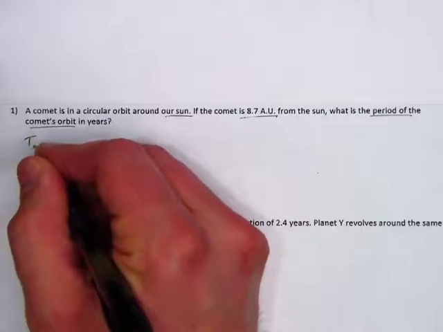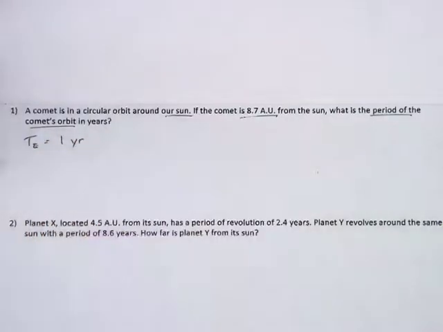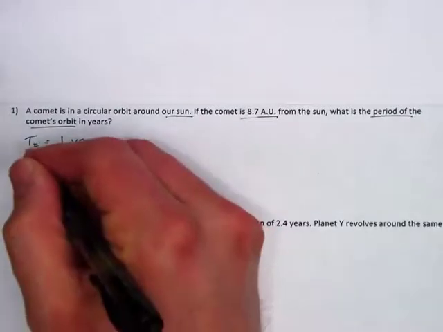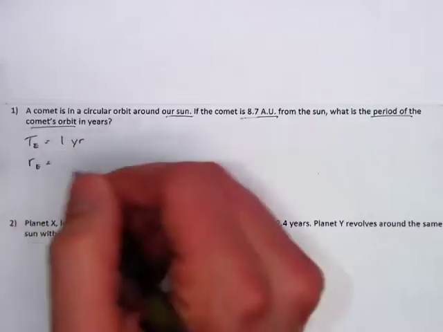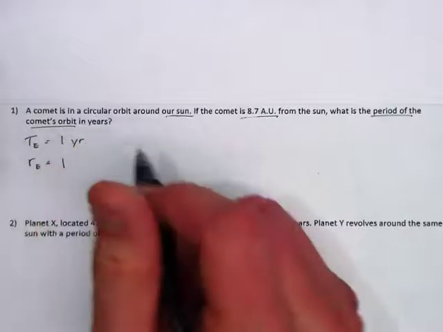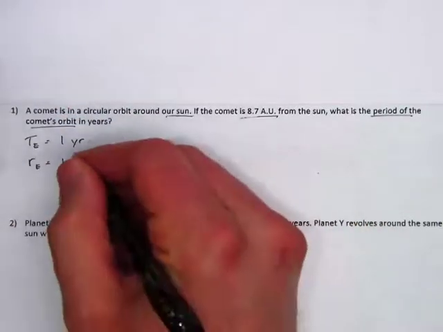So one thing that's nice about our solar system and the Earth, for example, is that the period of the Earth in years is 1 year, the time it takes to go around the sun in one full orbit. We also know that the orbital radius of the Earth around the sun, the radial distance of the orbit, is what we define as 1 astronomical unit. So 1 astronomical unit is the approximate distance from the center of the sun to the center of the Earth, or the Earth's orbital radius.